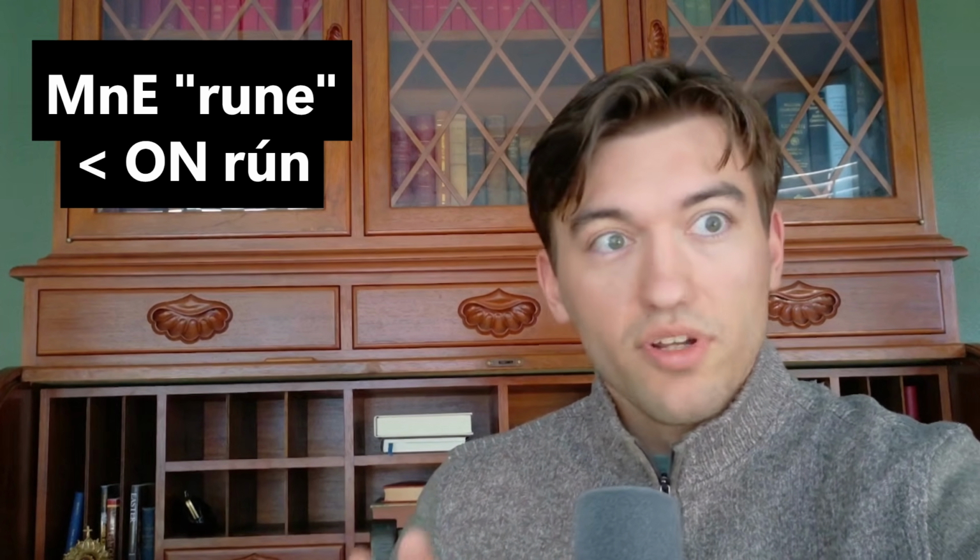The word rune is pretty interesting per se. Our modern English word rune actually comes from Old Norse, but the word existed in Old English as rún and meant what it meant in most Old Germanic languages, that is, either a secret, a mystery, a piece of advice, or the actual letters themselves.